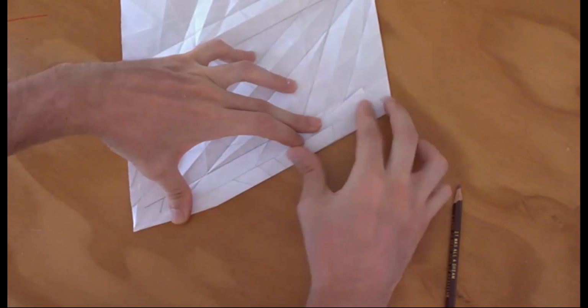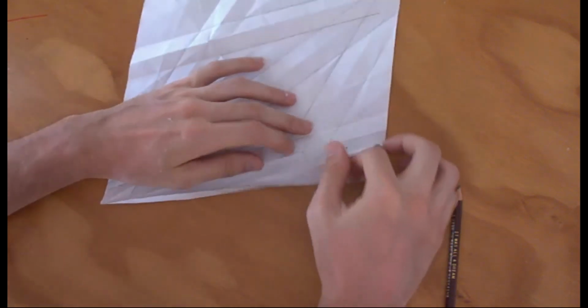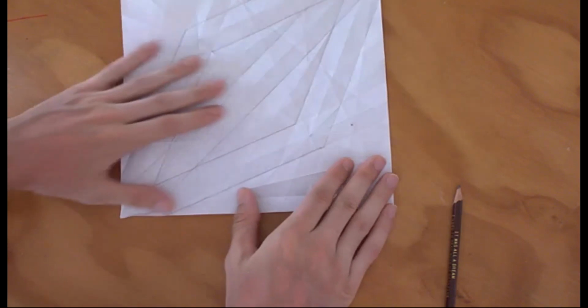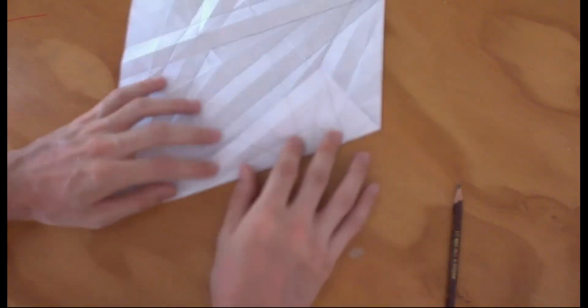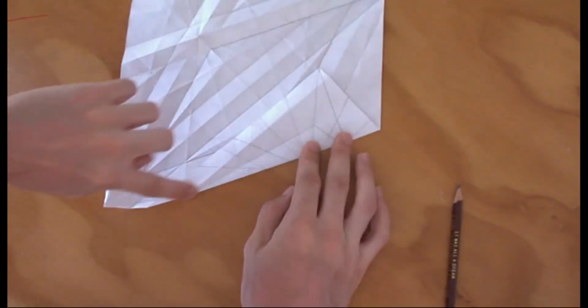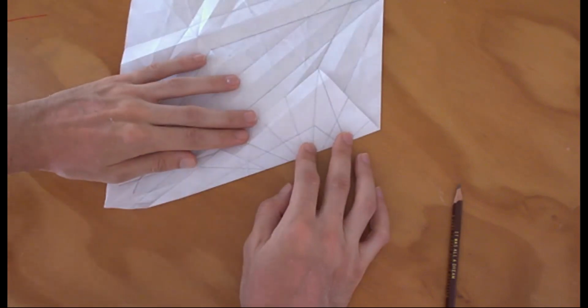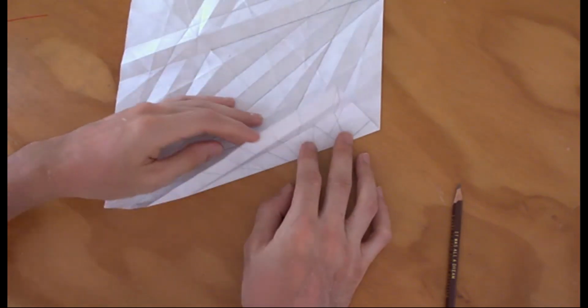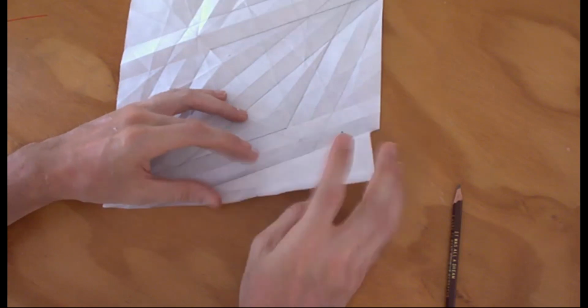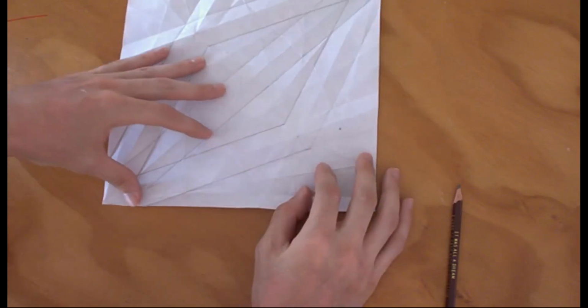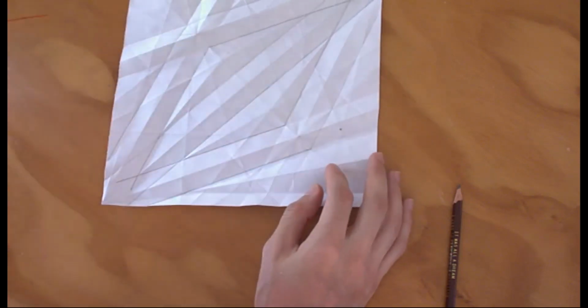But yes. Mine extends a bit further down. This line? Yeah, it goes. Maybe I've just folded it incorrectly. Okay, anyway. Whatever you've got, whatever you've got.